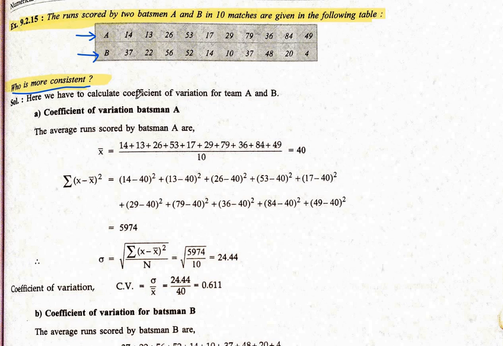So we have to find out the coefficient of variation, or coefficient of variance, which is denoted by sigma. The formula for calculation is the summation of x minus x bar square divided by n. Now what is this x? The x are the values of the runs scored by batsman A, while x bar is the average of these x values.